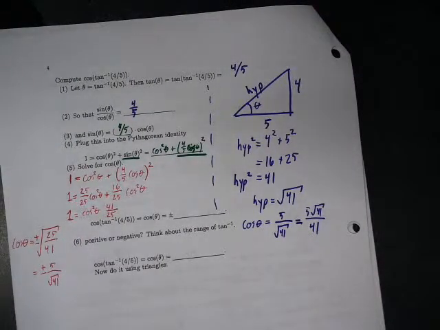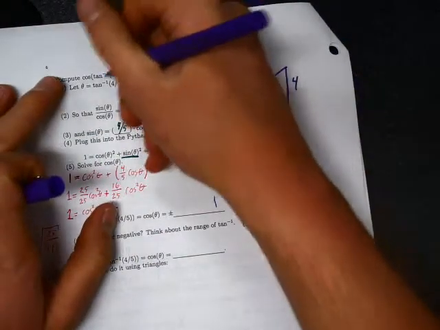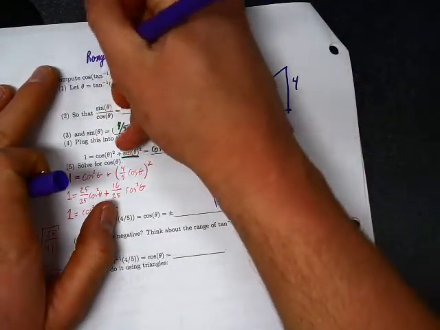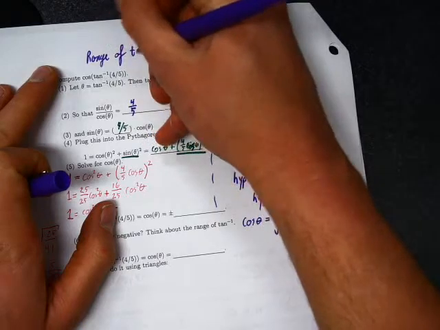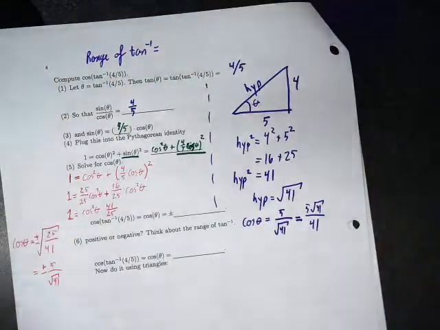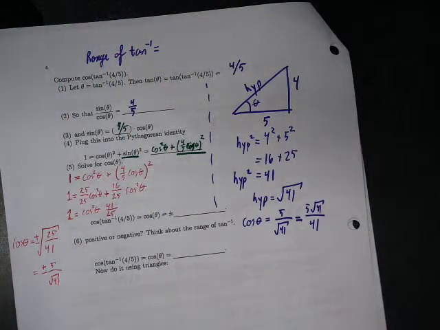And let's decide between positive or negative. So this angle is inverse tangent of 4/5. What's the range of inverse tangent? Look at the front page of this note packet if you need some help. What's the range of inverse tangent?